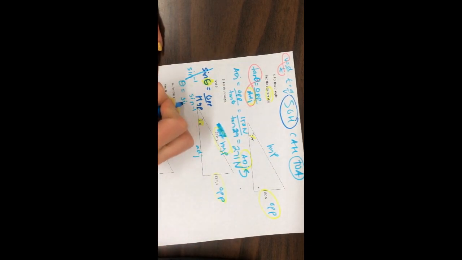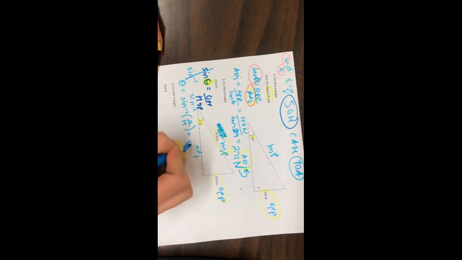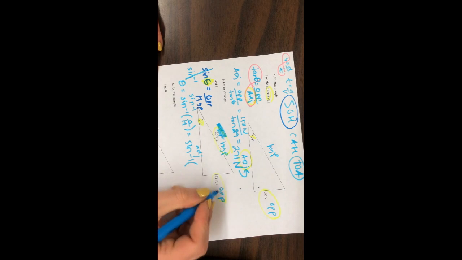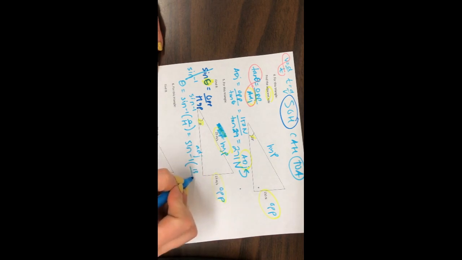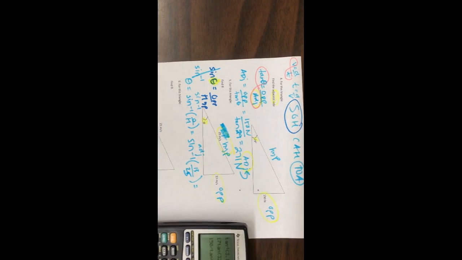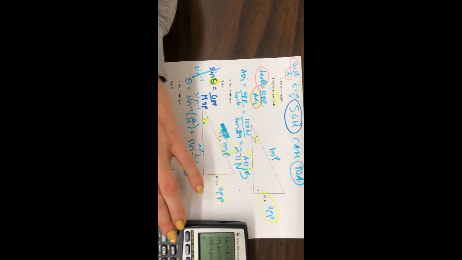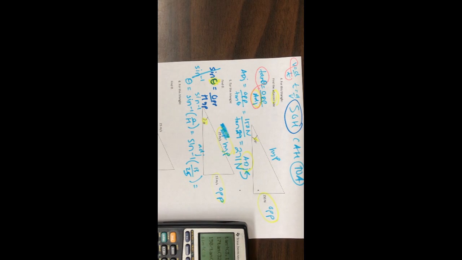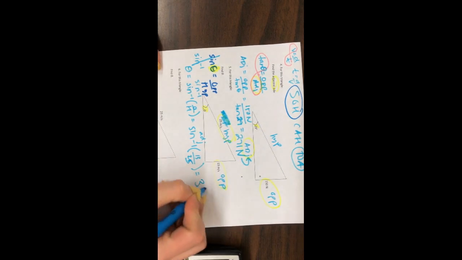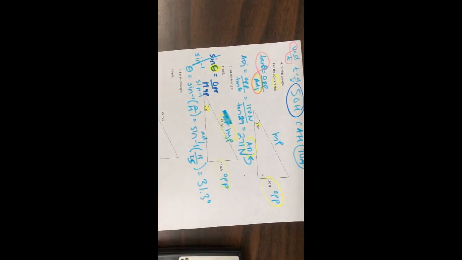Theta equals the sine negative 1 of the opposite over the hypotenuse, which is the sine negative 1 of 13 divided by 25, and I get 31.3. If you put 31 degrees, that's fine.